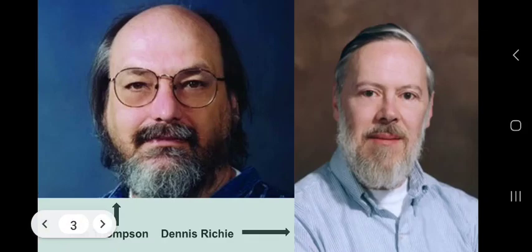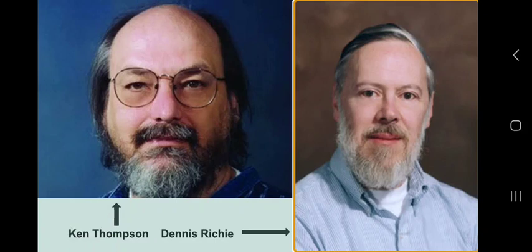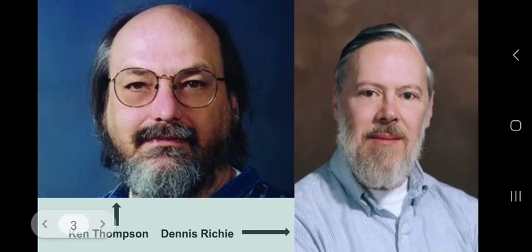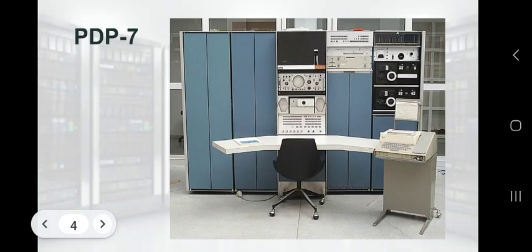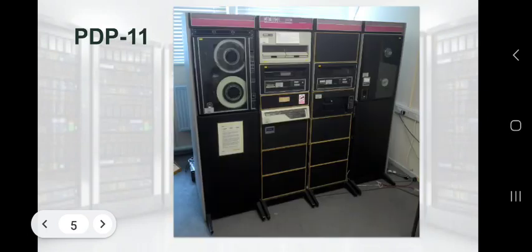To see the pioneers in this domain, you see Ken Thompson on the left and Dennis Ritchie on the right, if you haven't seen them. This is the PDP-7 machine. I just grabbed this image in a forum somewhere, and this is the machine that I've seen in books as well. PDP-11 is this. The Unix operating system, which was implemented in C, was done on this particular machine, and so forth.